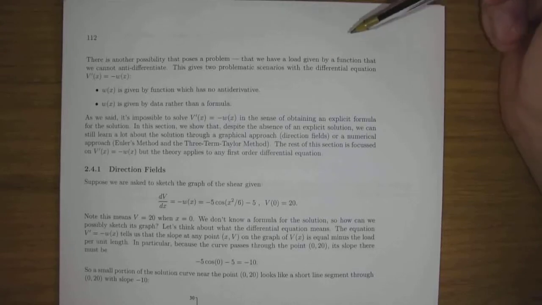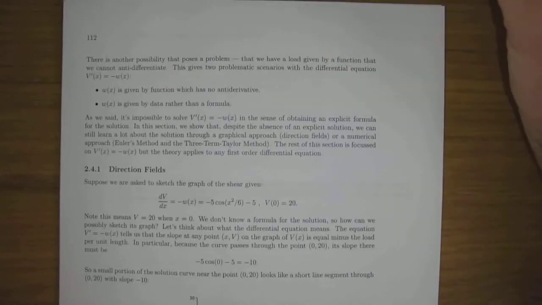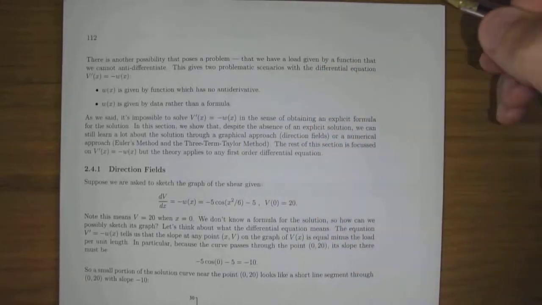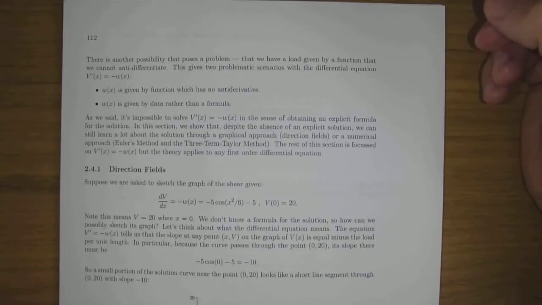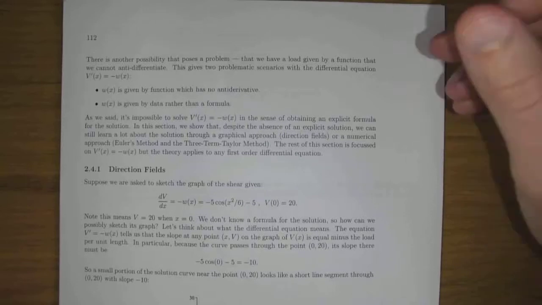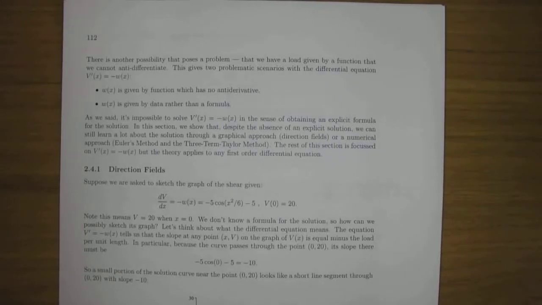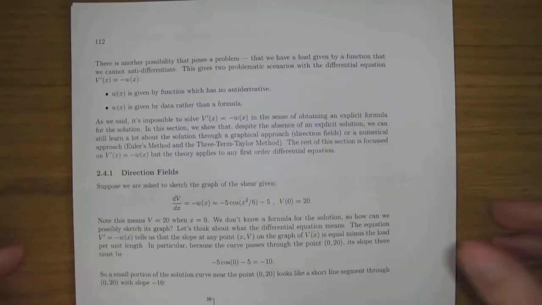So you have a load given by a function that you can't anti-differentiate. This can actually happen. Basically any function, you can differentiate it, but not everything you can anti-differentiate. Now, it has an antiderivative. The problem is you can't write it down as a nice formula. So for example, e to the minus x squared, you can't write down a nice formula. You can do an infinite sum, but you can't write down any nice formula which you differentiate to get e to the minus x squared.